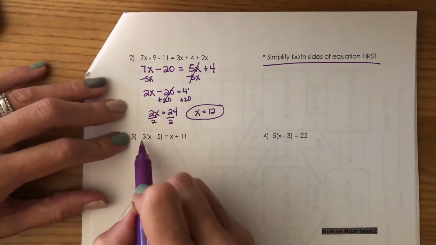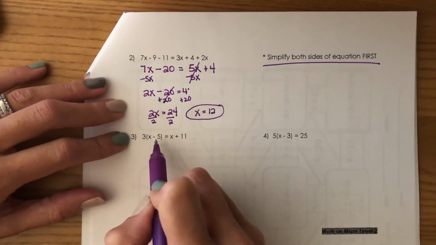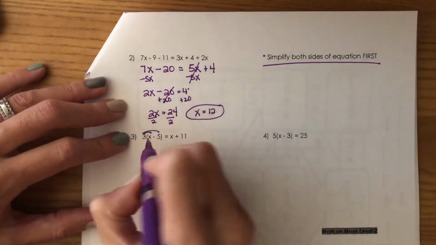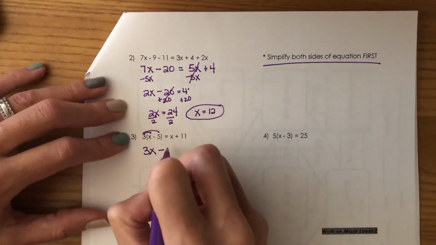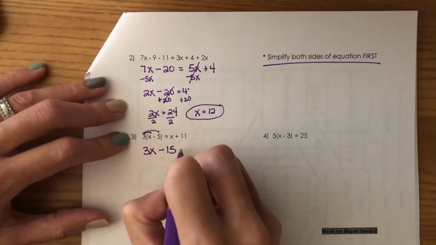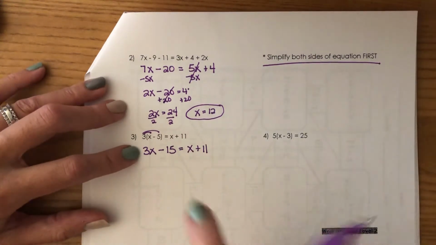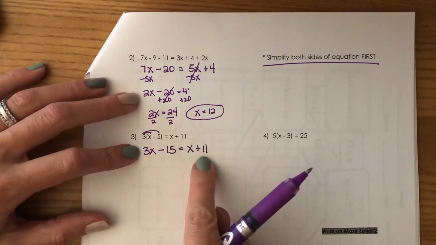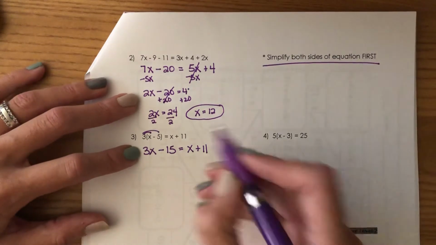Let's go ahead and use the distributive property now. Number 3, I have the distributive property here. Ooh, I can't solve this without distributing. So I'm going to distribute my 3, and I'm going to get 3x minus 3 times negative 5 is negative 15 equals x plus 11. Now my left side is simplified, my right side is simplified. Now I want to move my variables to one side. I'm going to move it over here so I get a positive variable.